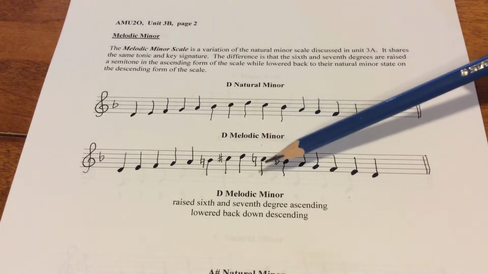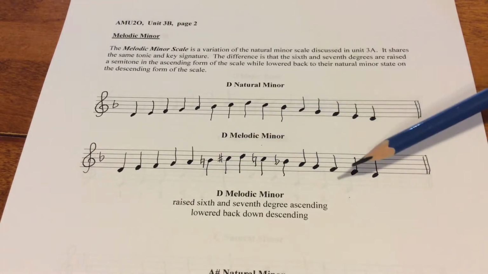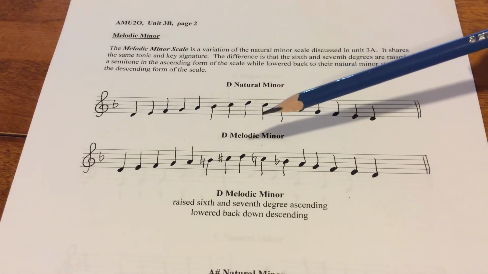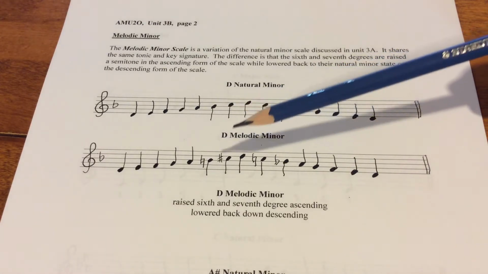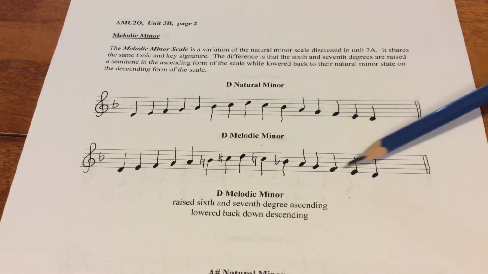So when we're writing out our minor scales, we want to get in the practice of doing ascending and descending patterns. For major scales, we didn't have to worry so much about that because, again, the notes were not going to be altered. They were diatonic to the key. However, now, especially with the melodic minor, you must show a descending form.